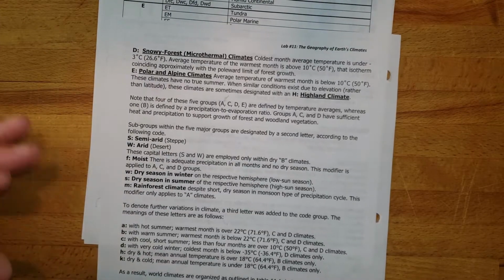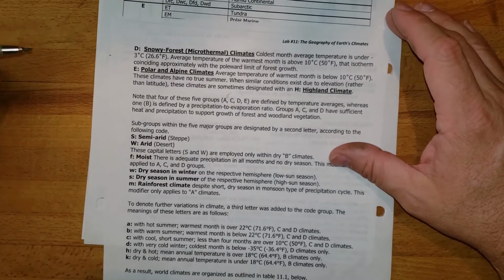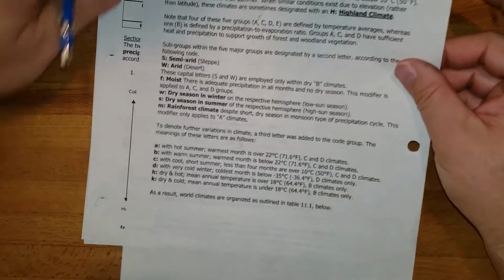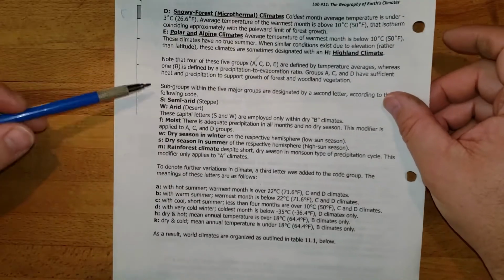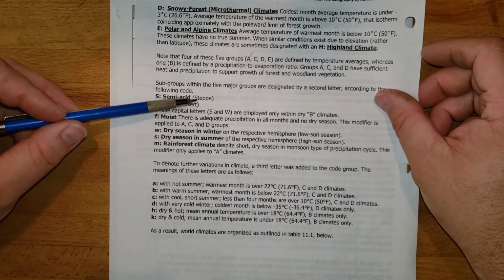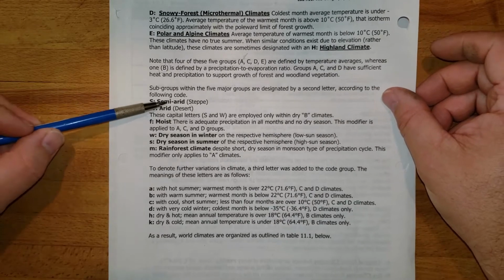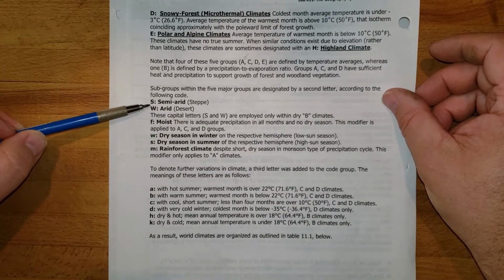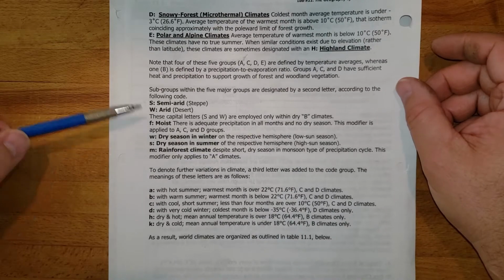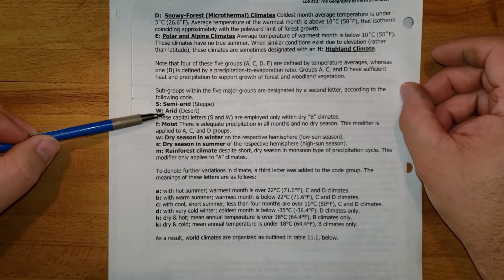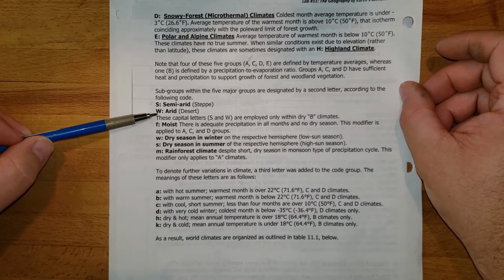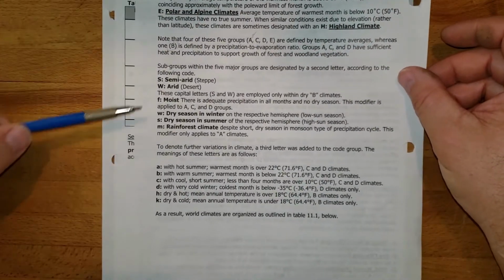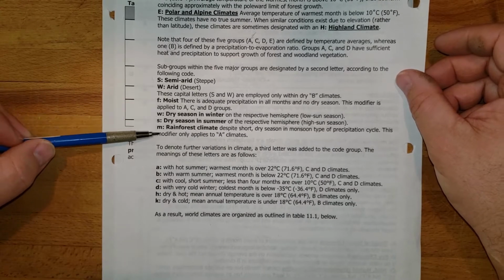Now, when we're looking at these climates, we use these letters, and then there's other letters as well. For our desert climates, you might have a semi-arid or what's called a steppe climate, like you're stepping just outside of the desert. So it would be capital B and capital S. Yeah, I know, I always think the same thing. Or if it's a desert, then it would be a capital B and a capital W. Cool.